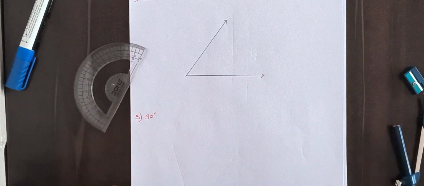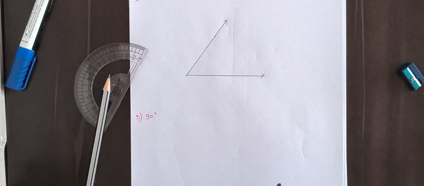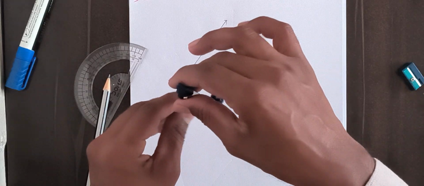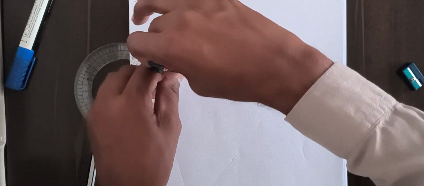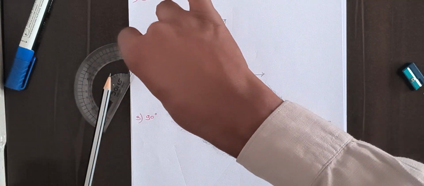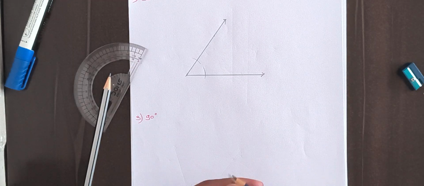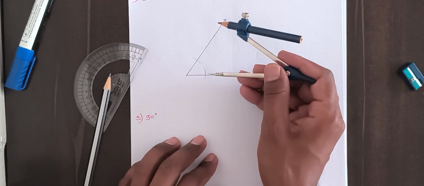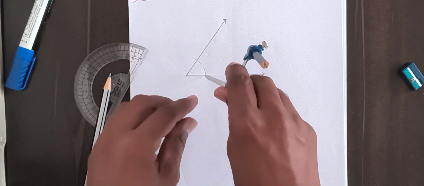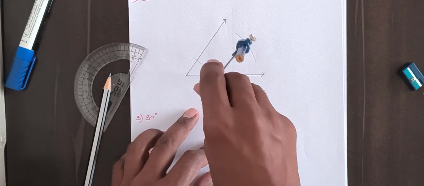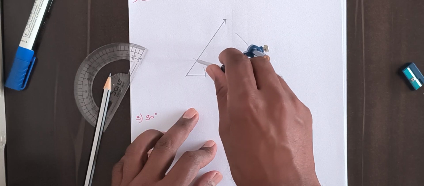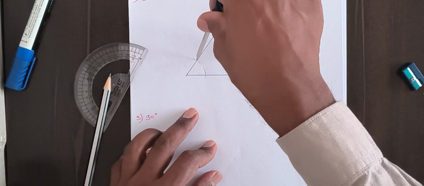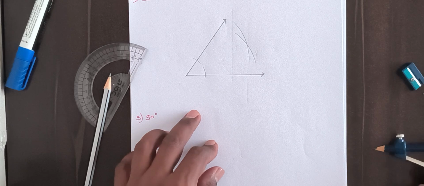Now it is a 55 degree angle, I need to bisect it. Then from the vertex a specific distance I need to take. I need to mark on both arms. Then I need to take a little bit more distance in the rounder. Then from here, here is one arc and from here one more arc. Yes, got it.